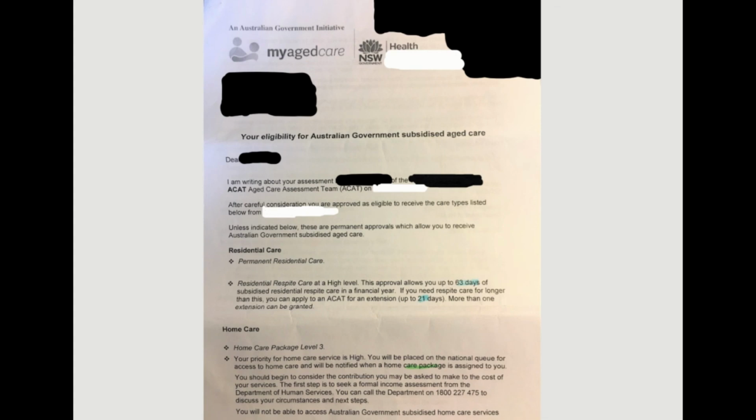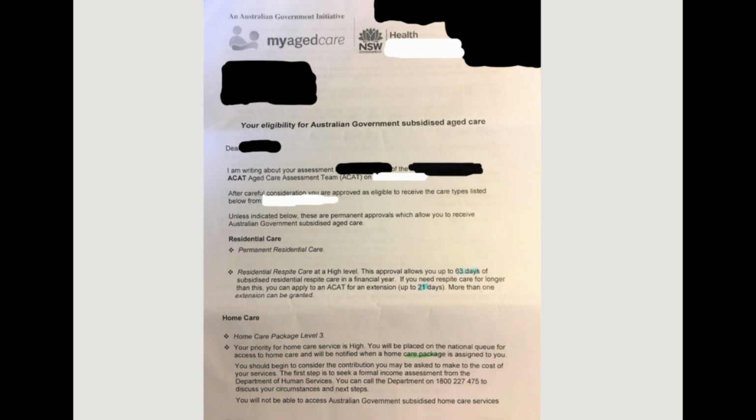Anyway, very quickly, what the documentation you will receive will look like. So you get a letter, this is the letter of eligibility. It tells you that you've been eligible, and this tells you what package level you are.